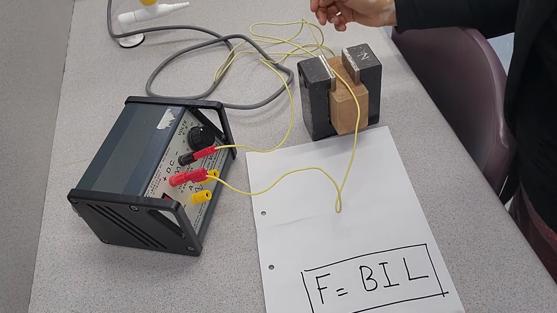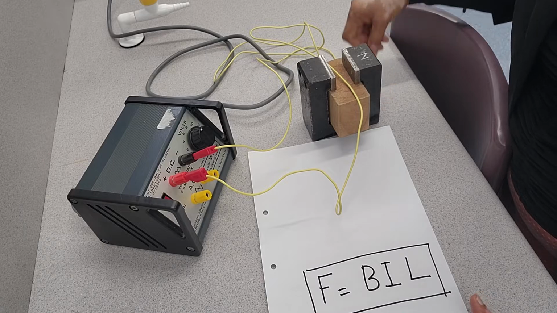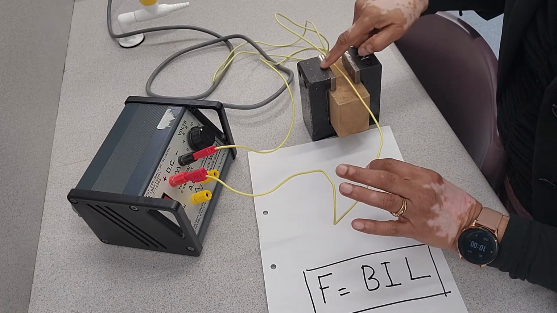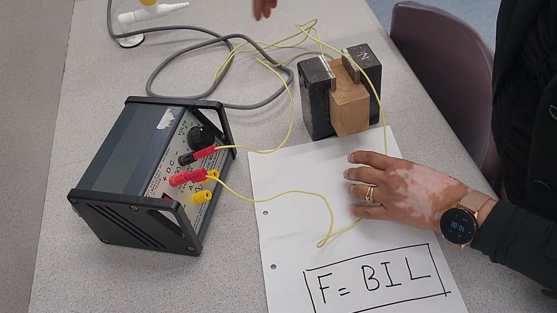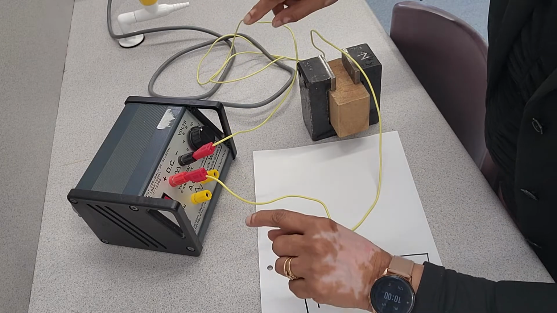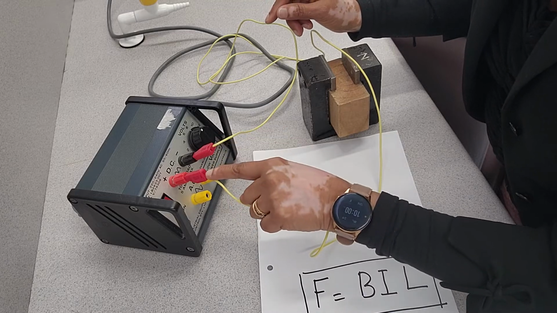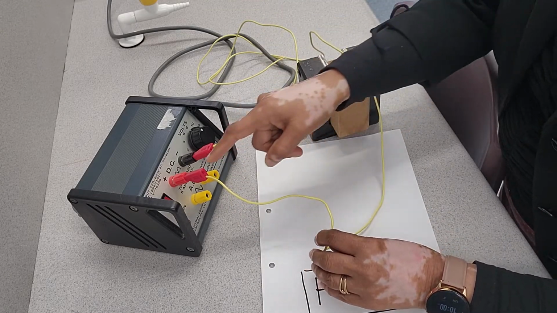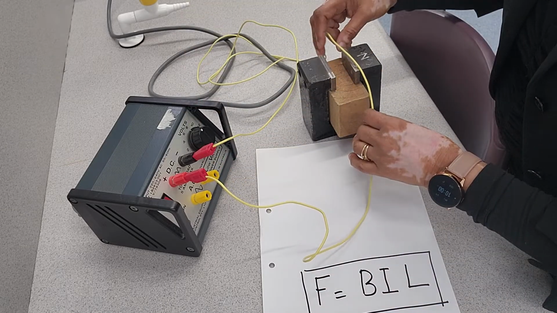Everybody, this is a video to demonstrate what happens when there is a current flowing in a wire and the wire is in a magnetic field. I have here a really long length of wire, probably about 2 meters long, connected to the terminals of a DC supply. One end is connected to the positive, the other end to the negative. Current flows out of the positive and goes into the negative.